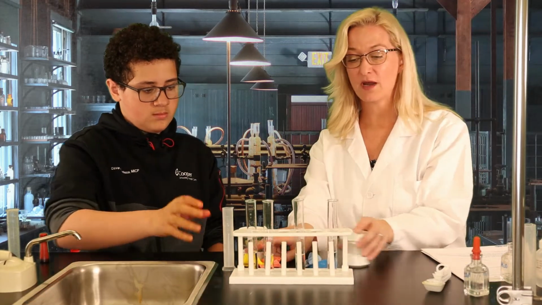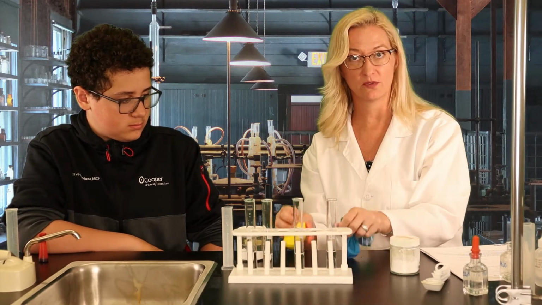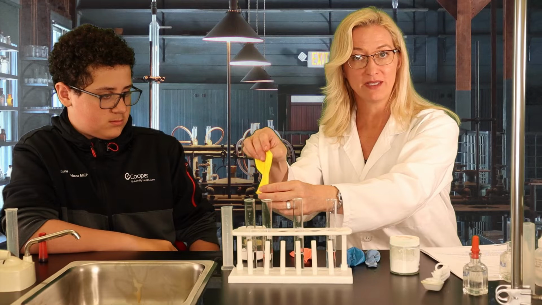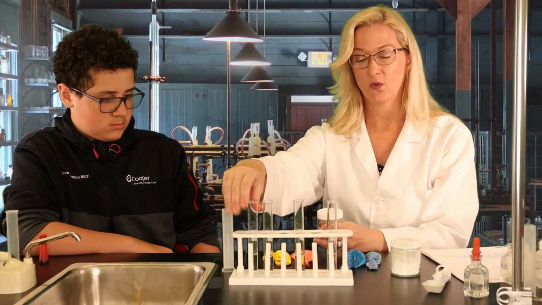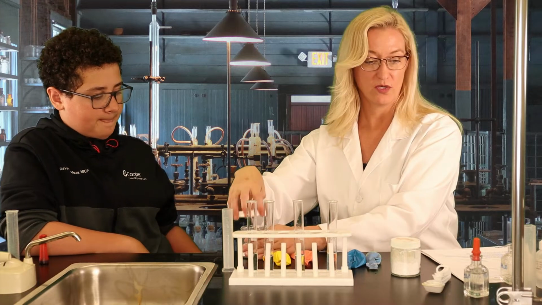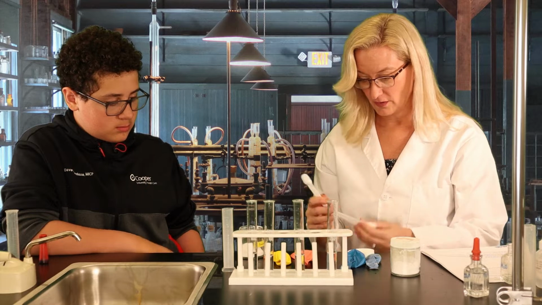Now for the fun part. Now we have 4 balloons, and we are going to add our powdered substances into the balloons, and then we are going to dump them in and wait to see if a chemical reaction occurs. So in the 1A and the 1B, we are going to put 1 teaspoon of baking powder into each one.